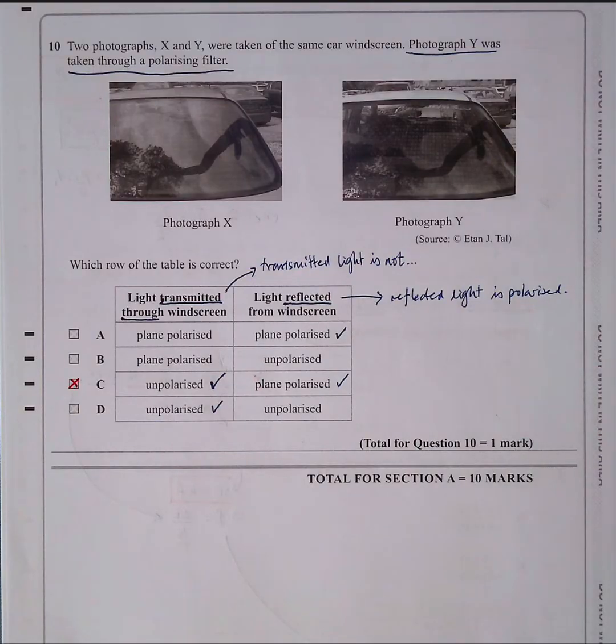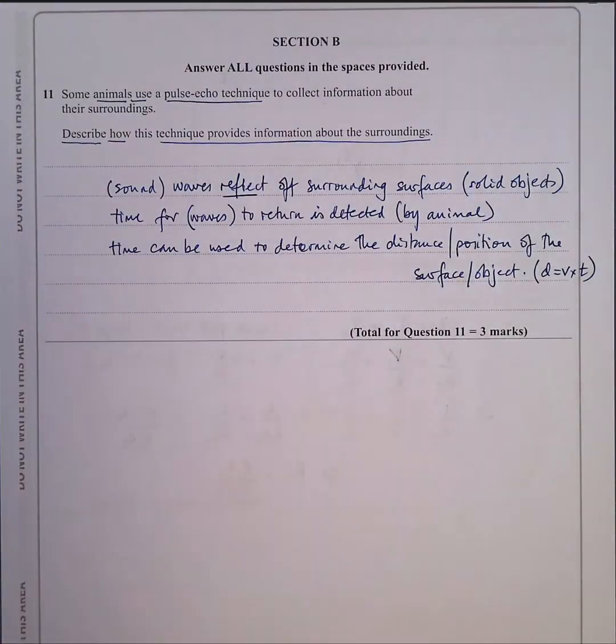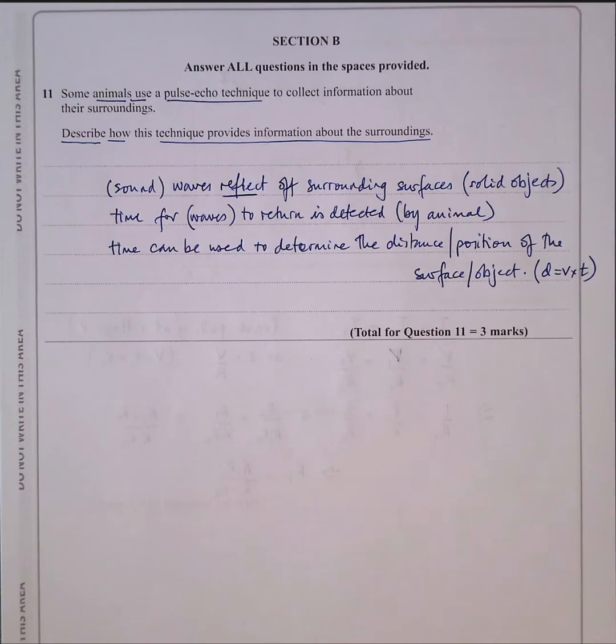And I'm going to do a few more of the short questions and stop the video at an appropriate point. I'm just seeing how many questions there are. So there's 18 questions in this paper. So we're going to go to the next one. That's 10 multiple choice questions done. And section B starts with question 11.